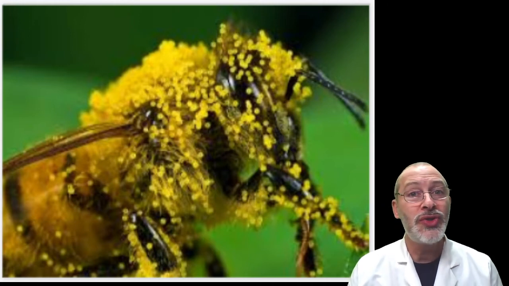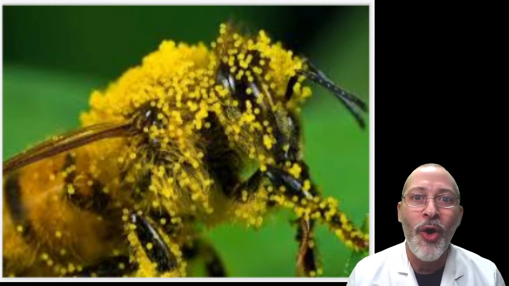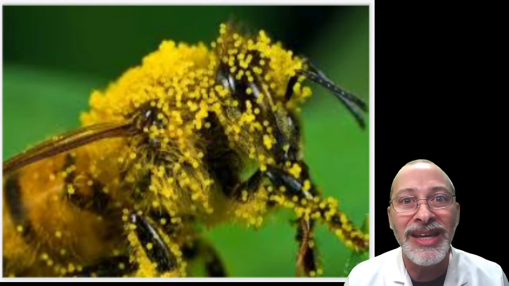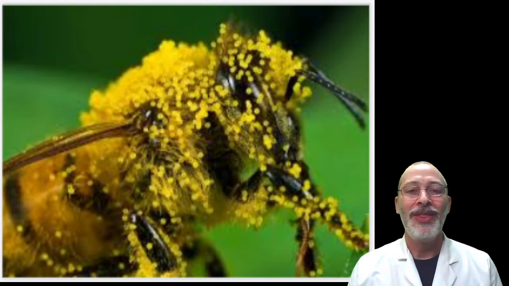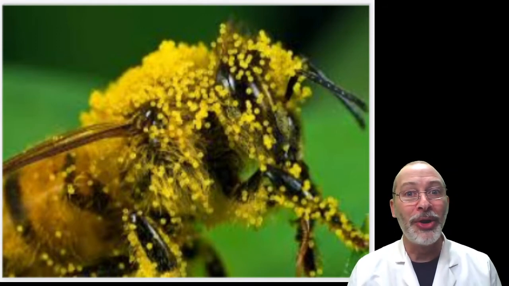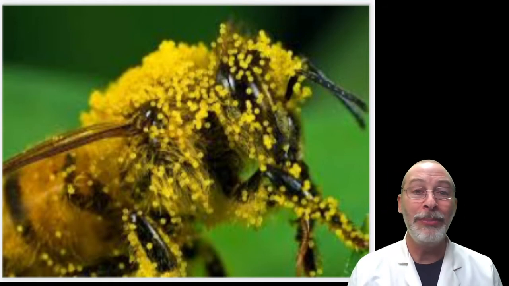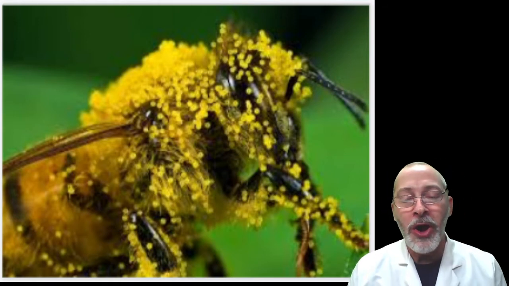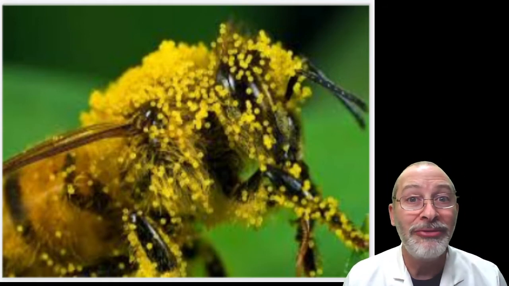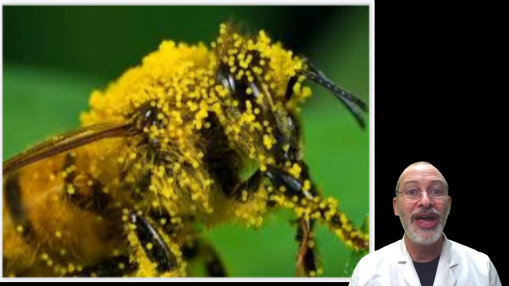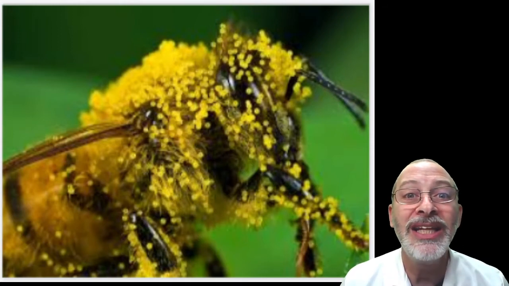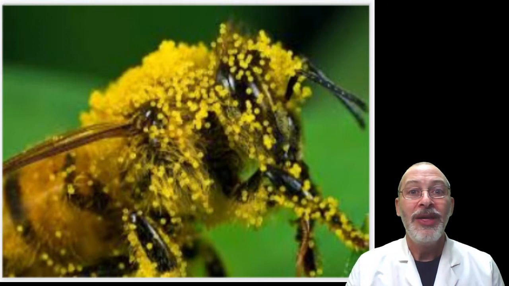But as they do so, they're carrying all of this pollen. Think about it. The bees and the birds and the bees, so to speak, are taking this pollen from one flower to another, and they are pollinating the flower.